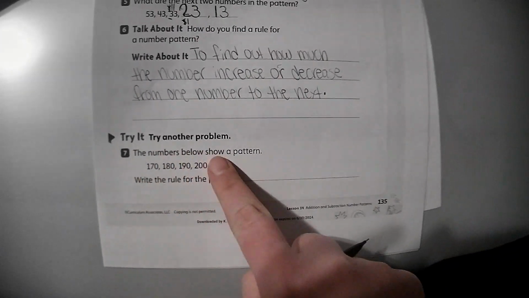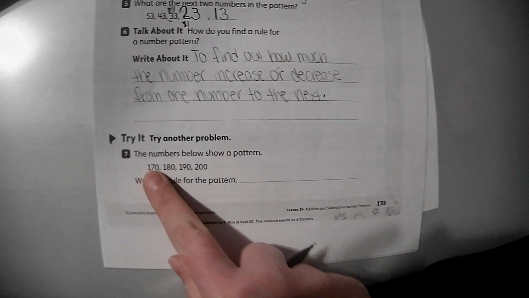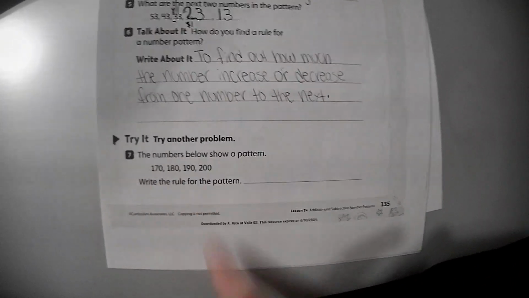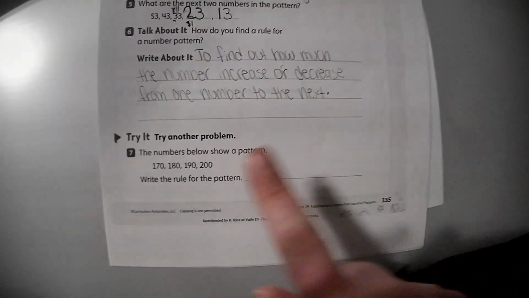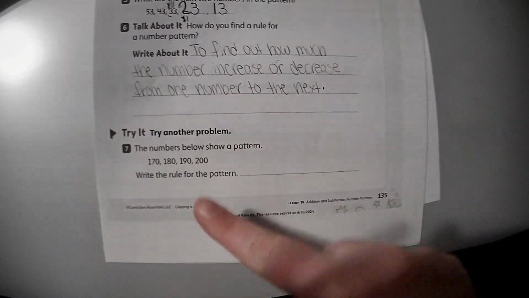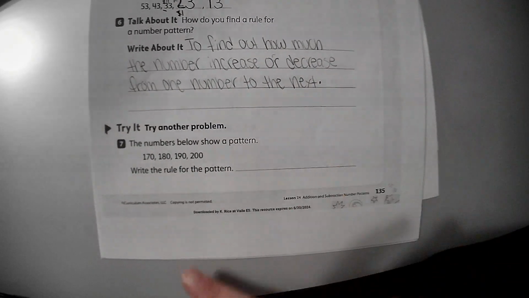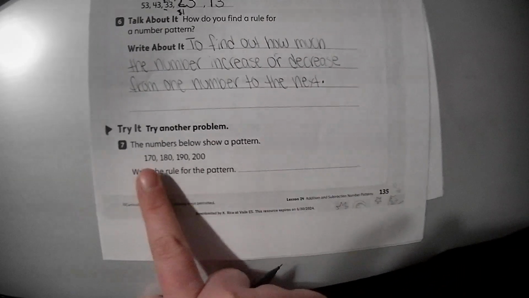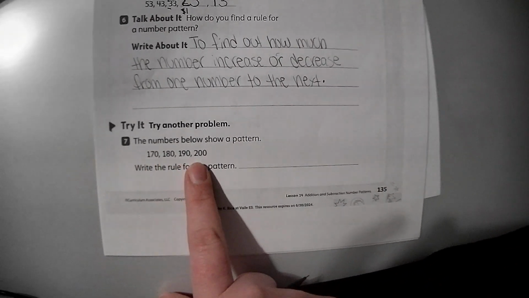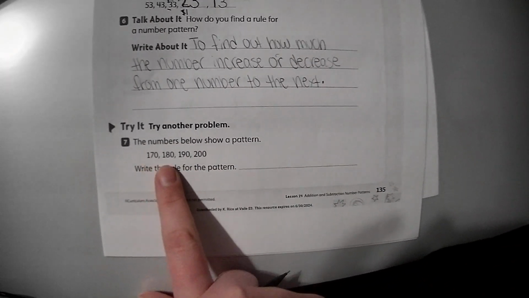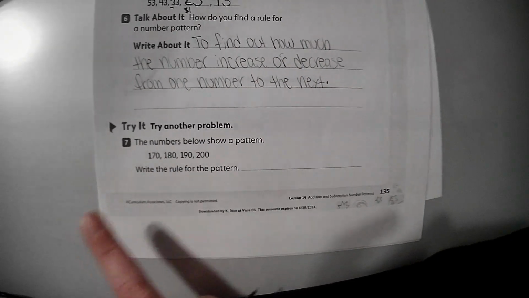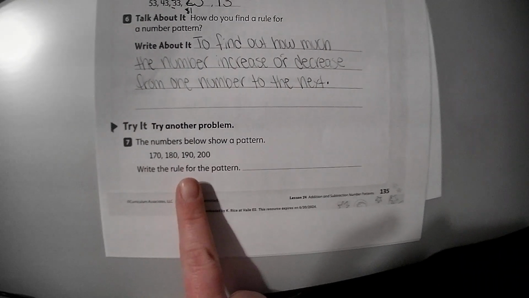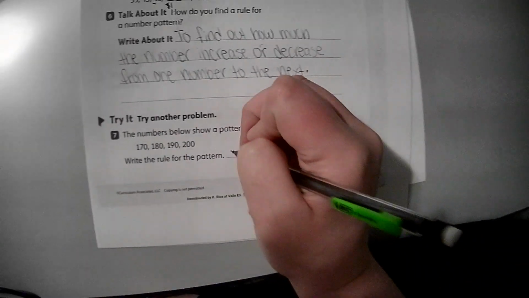The numbers below show a pattern. 170, 180, 190, 200. Write the rule for this pattern. Well, let's figure out if it's increasing or decreasing. Increase up, decrease down. You go from 170 to 180. Well, let's look at our hundreds. 1, 1, 1, 2. Okay. Let's look at our tens. 7, 8, 9, 0. Do you see a pattern? Good, because I do too. It's going up. So it's increasing.